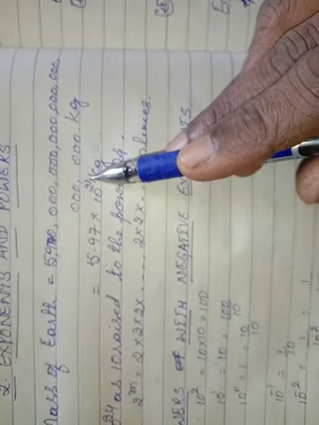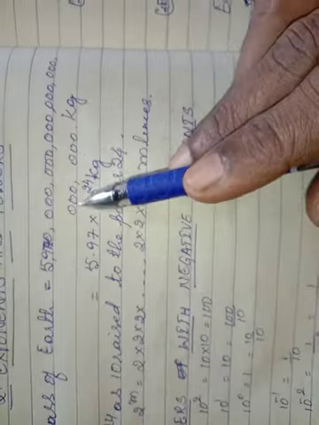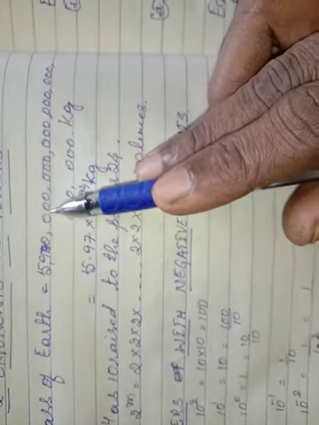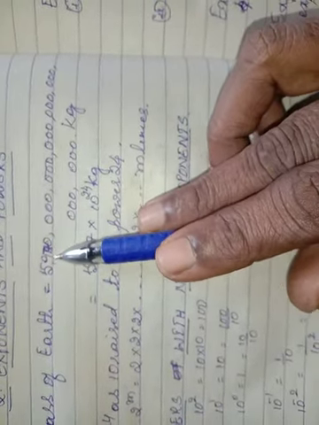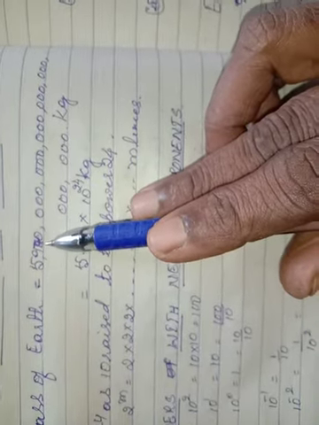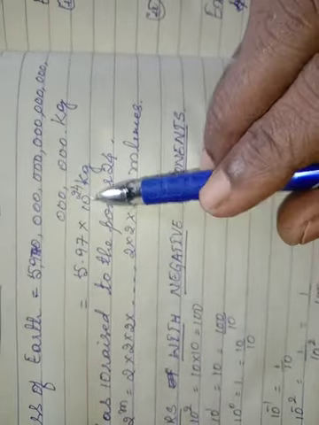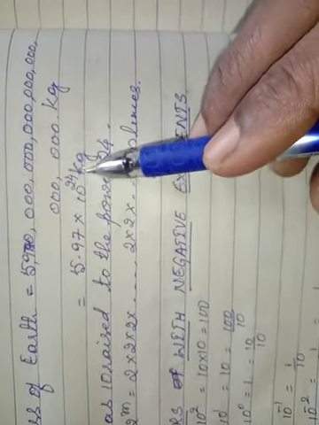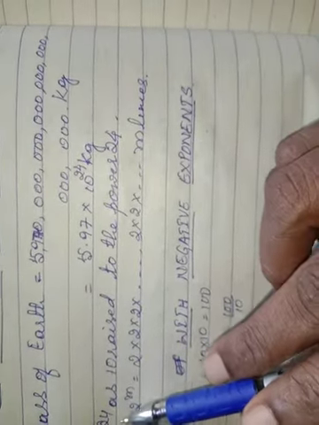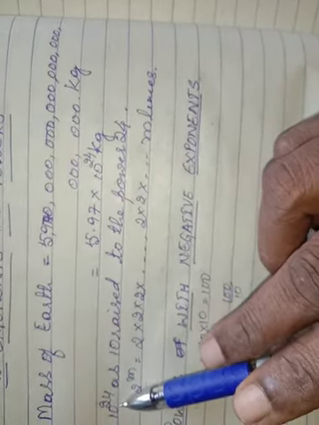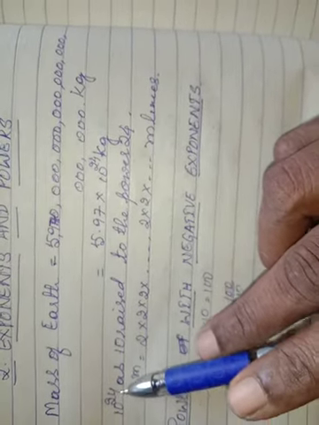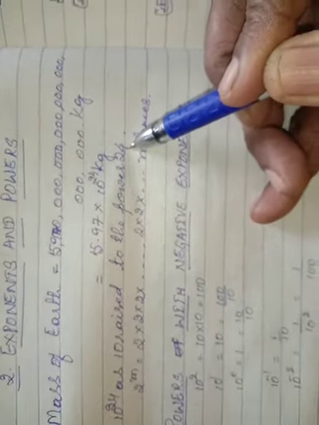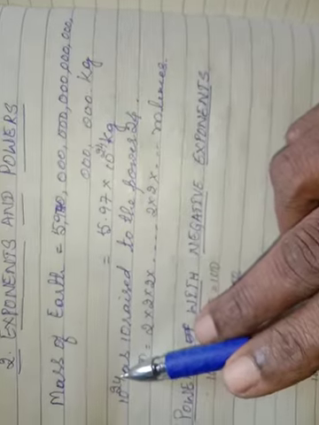How did you get 10 to the power 24? You can count here: 1, 2, 3, 4, 5, 6, 7, 8, 9, 10, 11, 12, 13, 14, 15, 16, 17, 18, 19, 20, 21, 22, 23, 24. So 5.97 into 10 to the power, and these zeros you can omit. You got 10 to the power 24, that many kgs. How am I reading it? 10 to the power 24, or else 10 raised to the power 24. This is the way of reading.